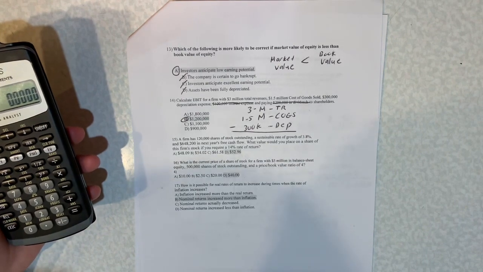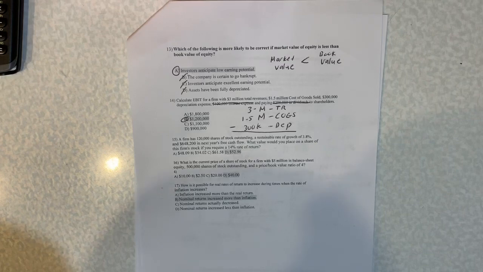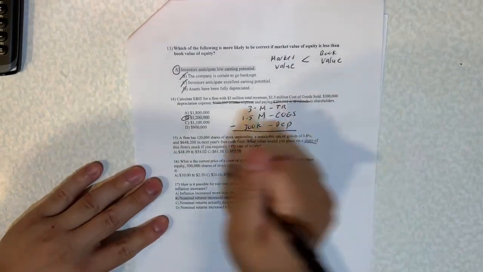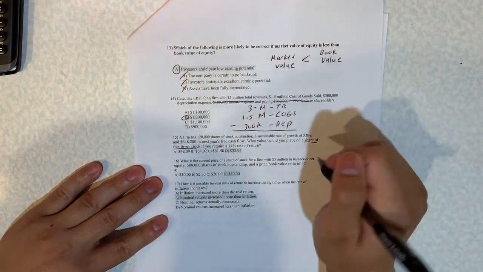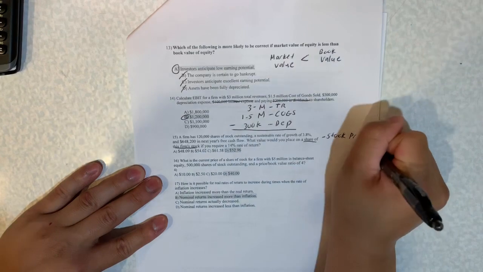Now, for 15, a firm has 120,000 shares of stock outstanding, a sustainable growth rate of 3.8%, and 648,200 in next year's free cash flow. What value would you place on a share of this firm's stock if you require a 14% rate of return? So with this question, we're asking what is the stock price per share of this firm's stock. That's essentially asking stock price.